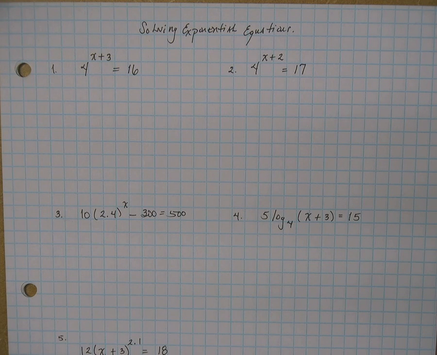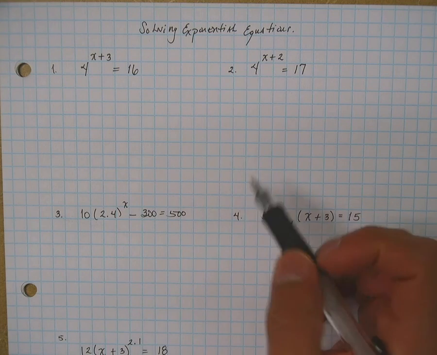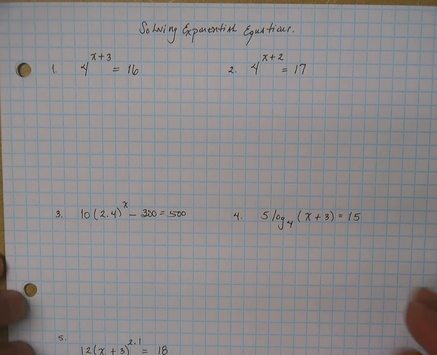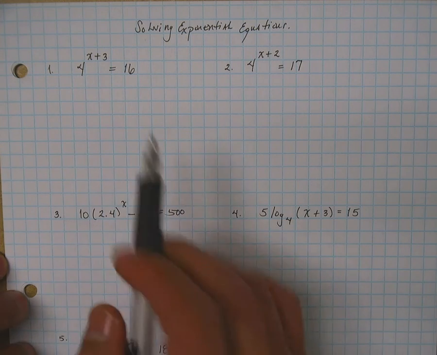Hey guys, I want to go ahead and talk about solving some of these exponential equations. They can be a little bit tricky, but if you see the little trick and patterns, it's kind of easy. I'm going to start with the first one.